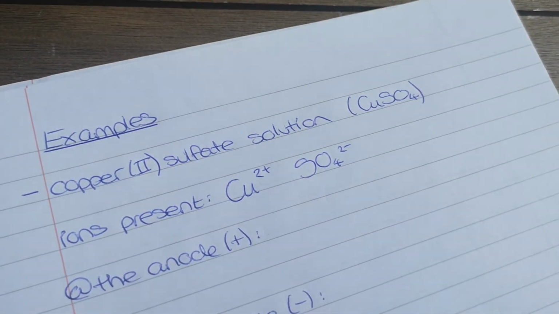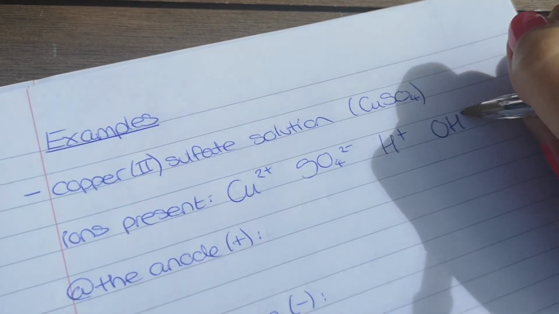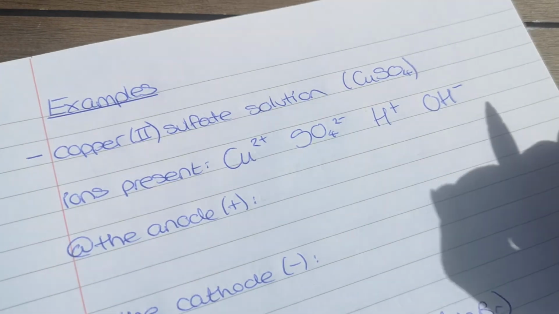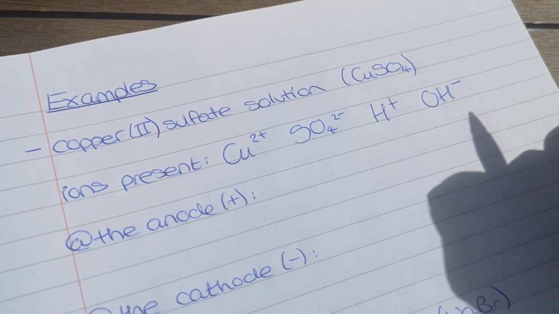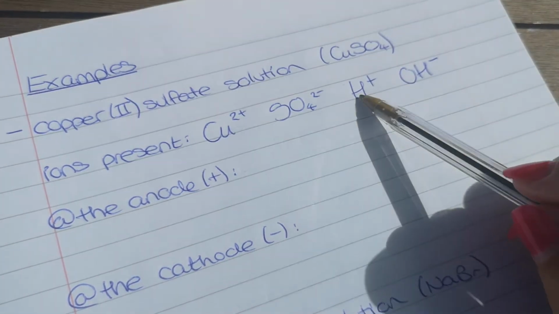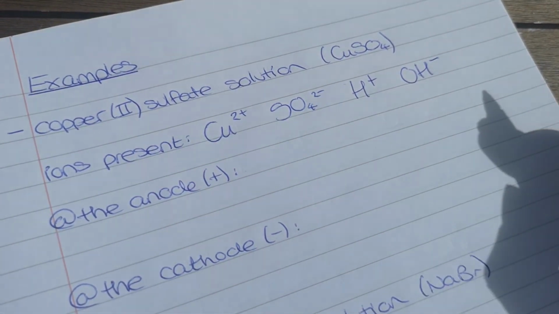Because it's in solution, that means there's water present. So we've also got the H+ and the OH-. So we've got 4 ions to choose from here, and this is where those rules come into play. At the anode, that's the positive electrode, we're either going to have oxygen or hydrogen or copper. And we need to look at the reactivity.